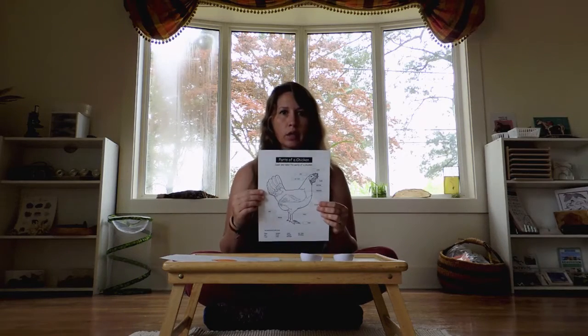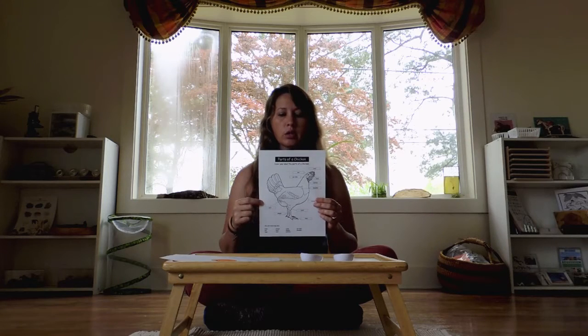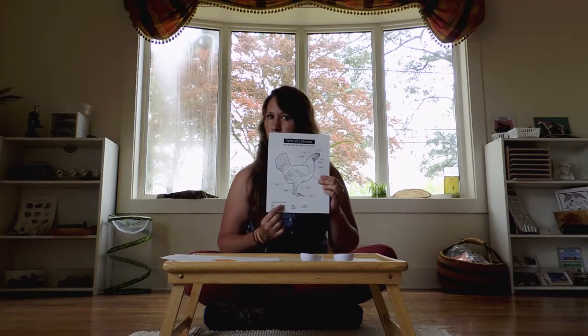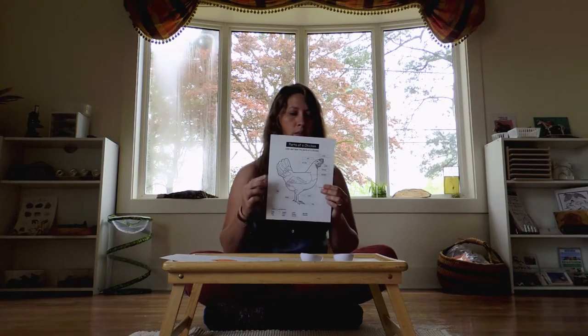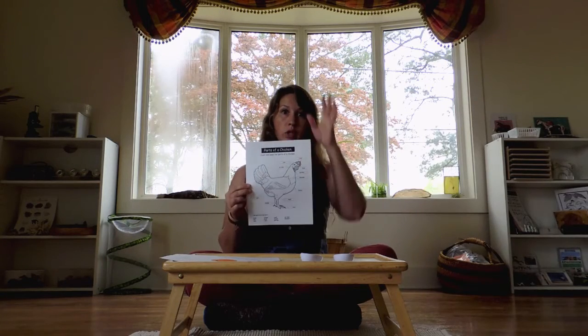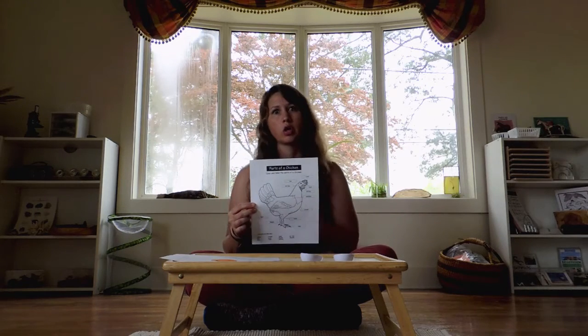So the next part of our lesson is the parts of a chicken. This also is included in your lesson material. It is also blank. You have the words at the bottom, but the one that you get will not have the words filled in the boxes. So we will start at the top of our chicken. Every chicken has a comb, which is that red skin at the top. It keeps our chicken cool, or our chick.